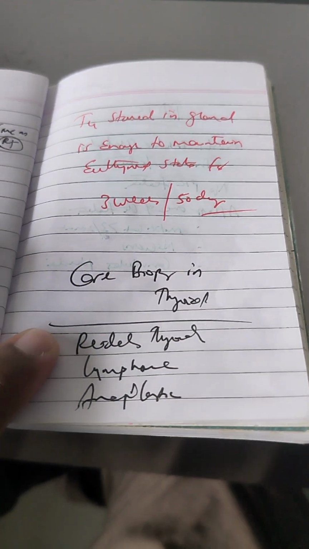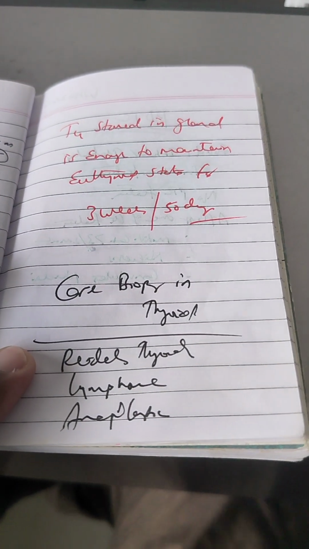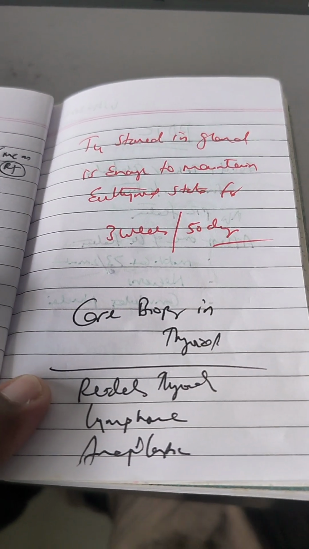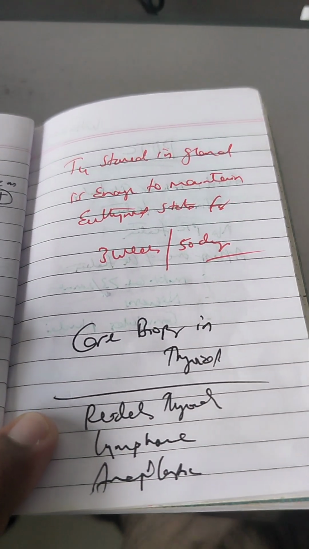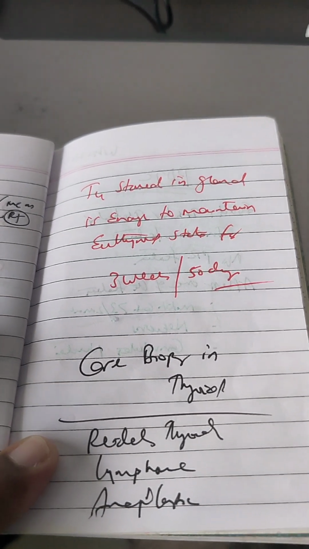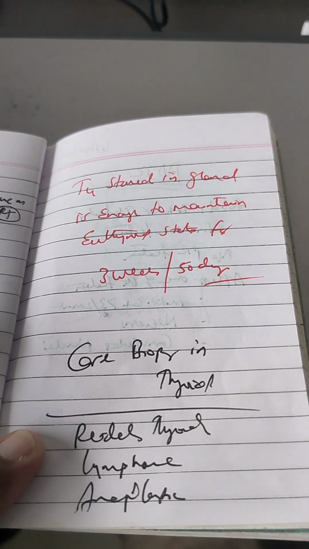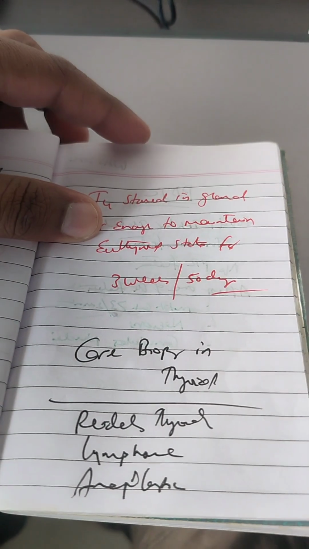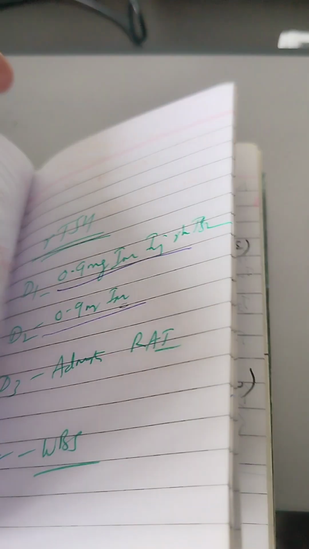T4 stored in the thyroid gland is enough to maintain euthyroid state for 3 weeks to 50 days. That is why we always order thyroid investigation after 3 to 4 weeks for repeat investigation. Core biopsy in thyroid is mostly done for Riedel's thyroiditis, lymphoma, and anaplastic cancers, where you need tissue for diagnosis.